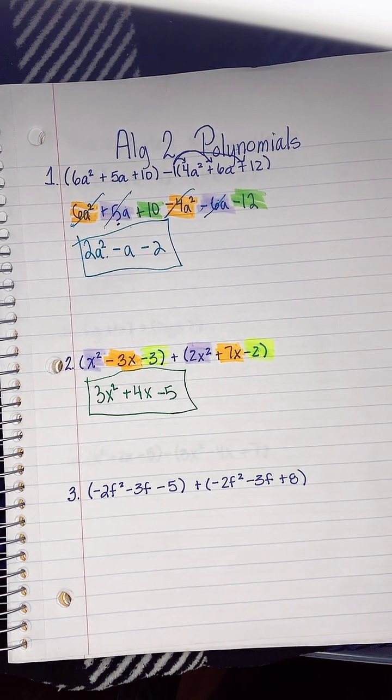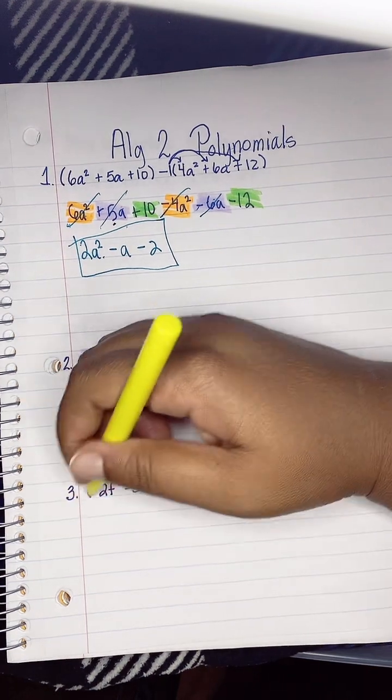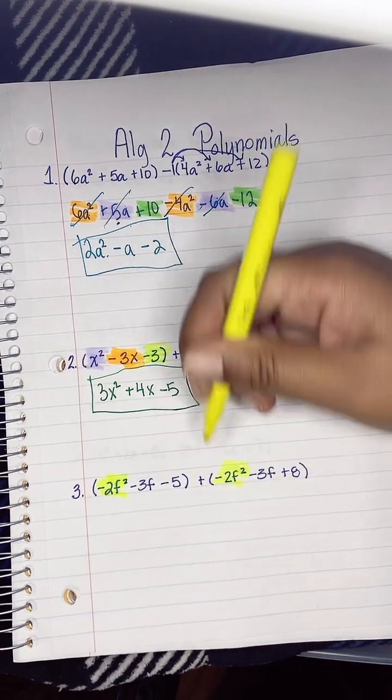Can somebody tell me what we're going to get? This is addition. So what's our first term going to be when we combine these? What do we get?